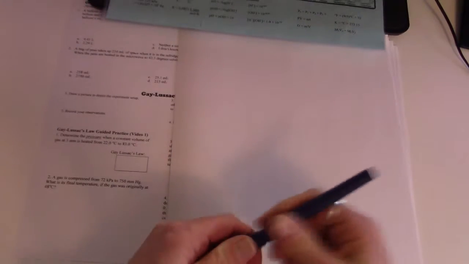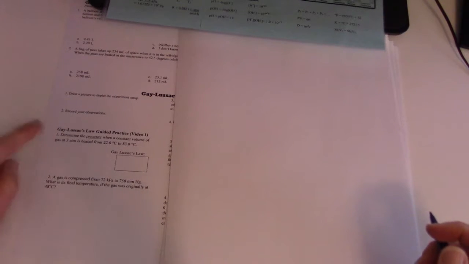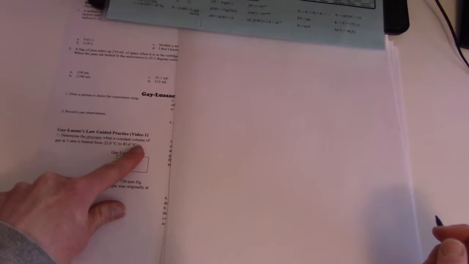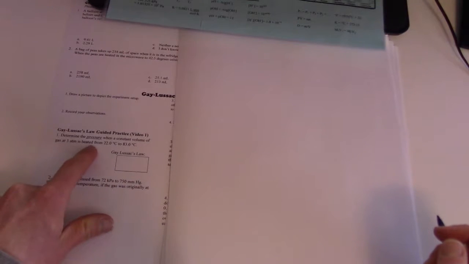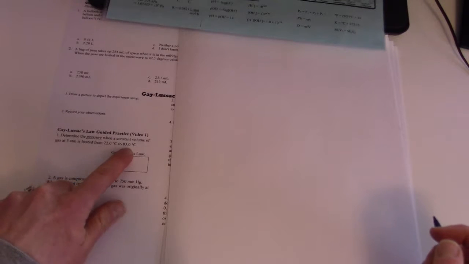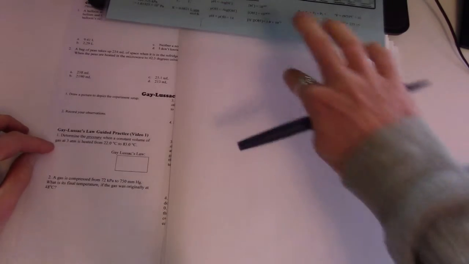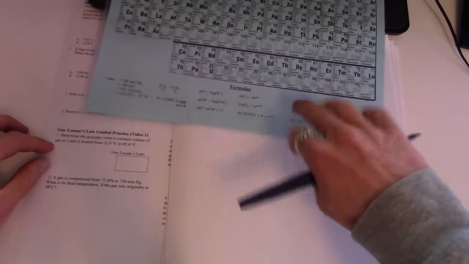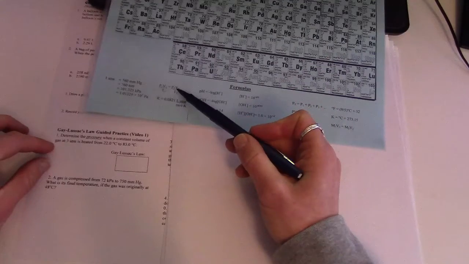All right, hello everyone. We're going to talk about Gay-Lussac's law first today. So let's look at the first guided practice problem right here on your paper. It says, determine the pressure when a constant volume of gas at 3 atmospheres is heated from 22 degrees Celsius to 83 degrees Celsius. So we see a changing set of conditions for a gas, and so we know that we're going to start with this combined gas law from your periodic table.